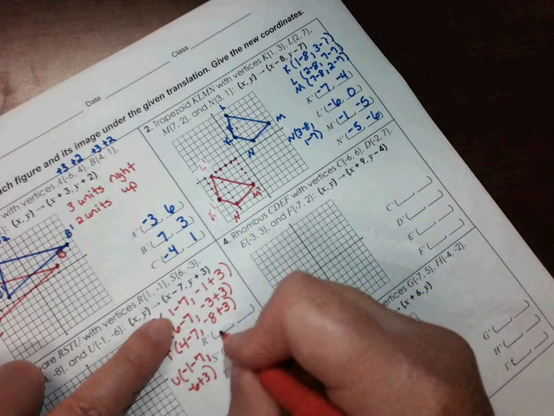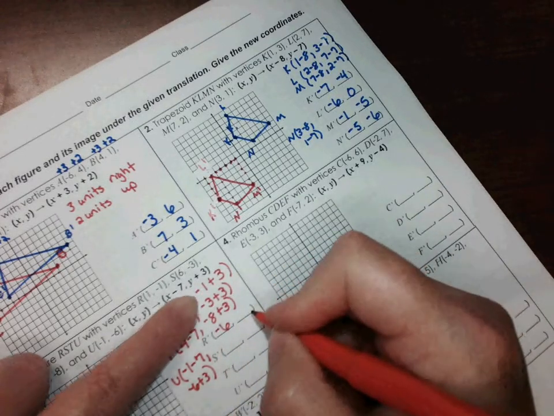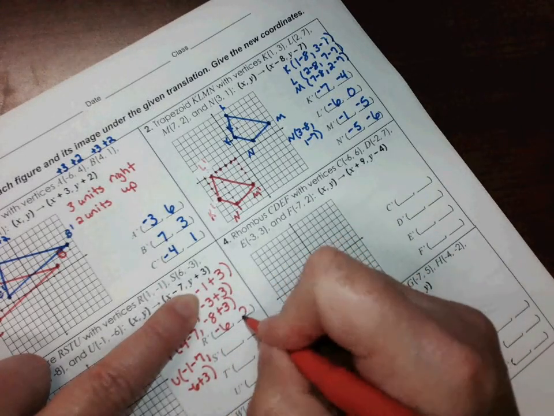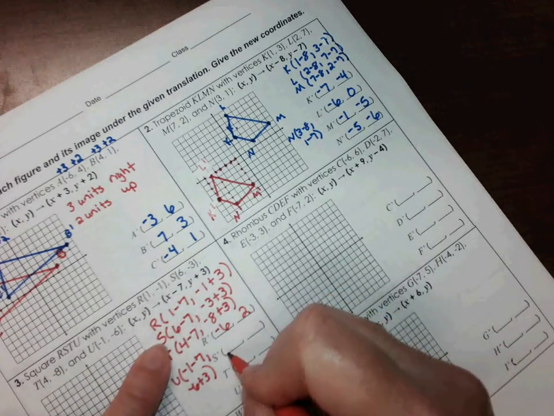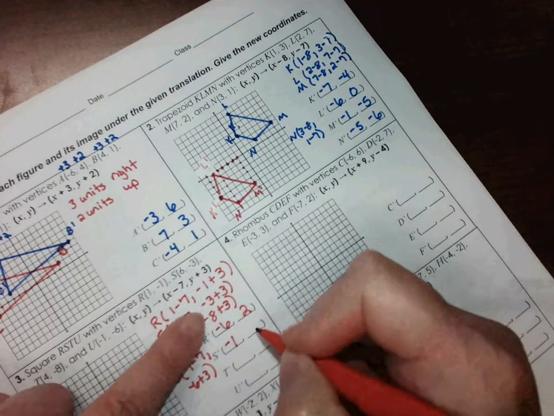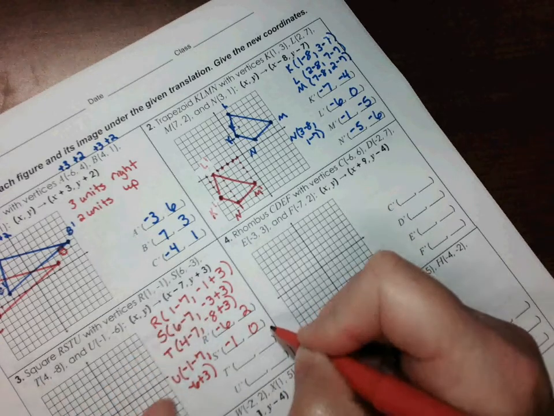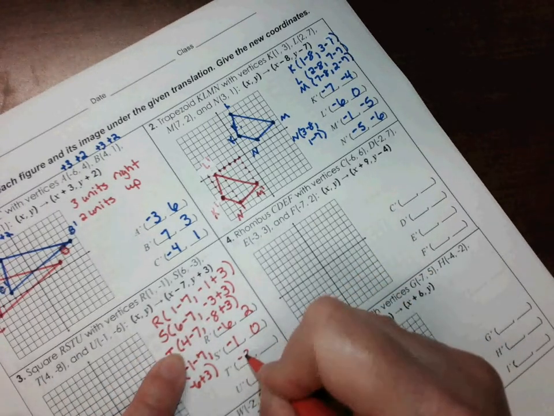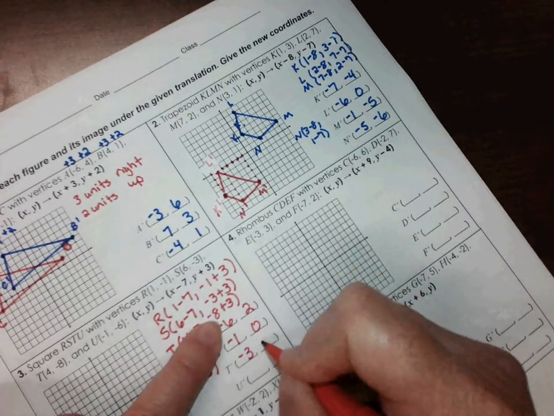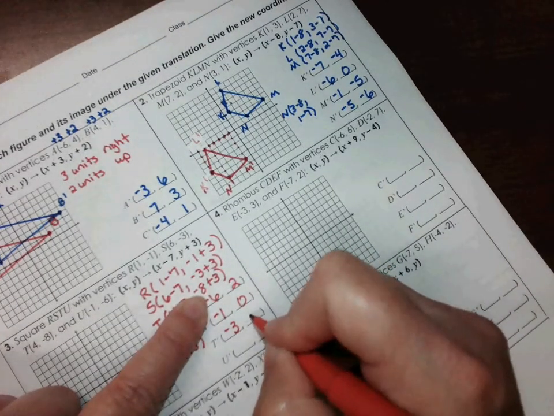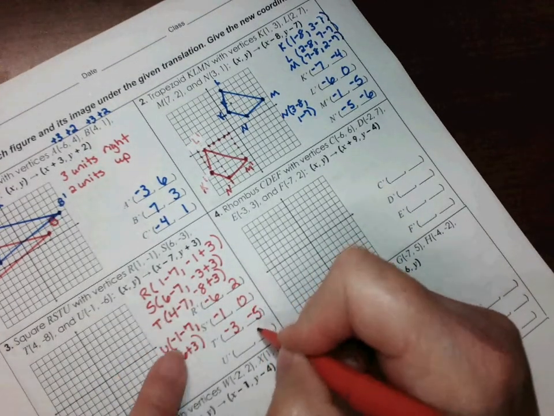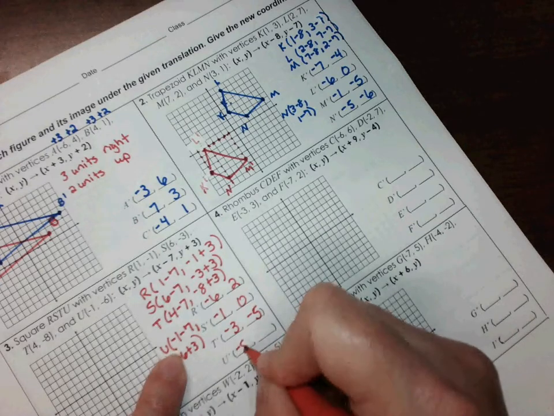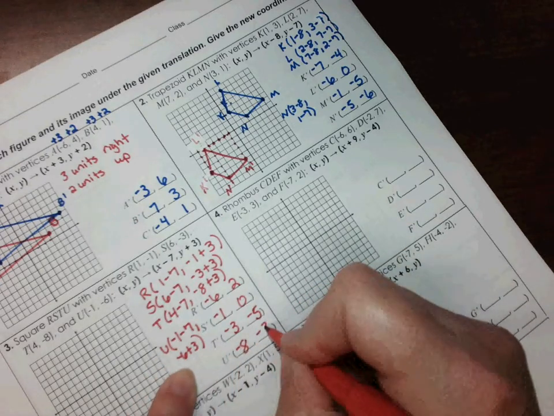So 1 - 7 is -6. -1 + 3 is 2. S, 6 - 7 is -1. -3 + 3 is 0. T, 4 - 7 is -3. -8 + 3 is -5. And -1 - 7 is -8. And -6 + 3 is -3.